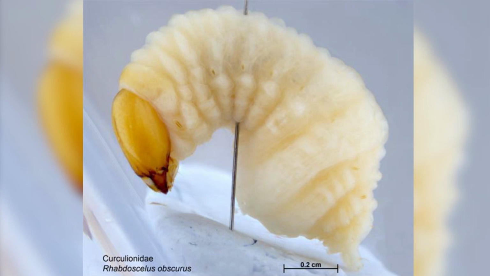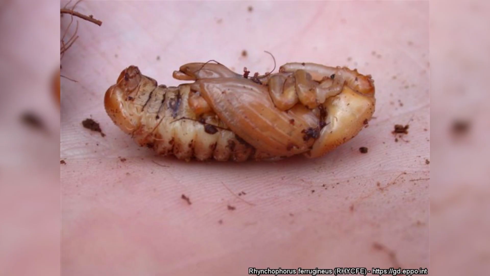The weevil's pupae look as beetles with weakly expressed rudiments of wings, legs, and headpieces. Larvae up to 5 centimeters, C-shaped, legless, and white.